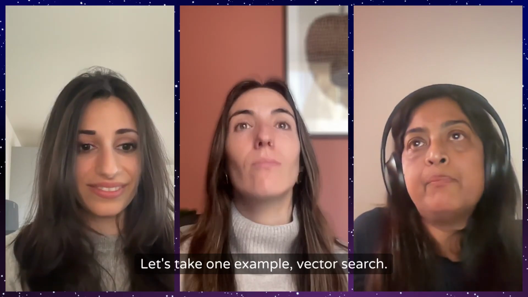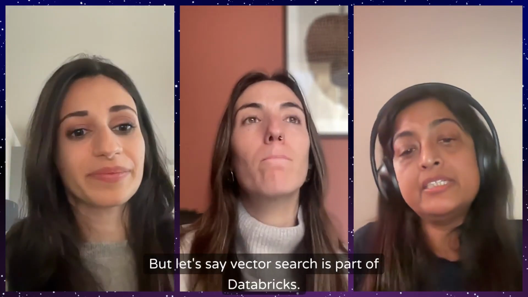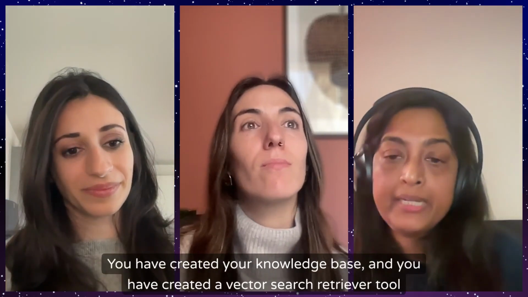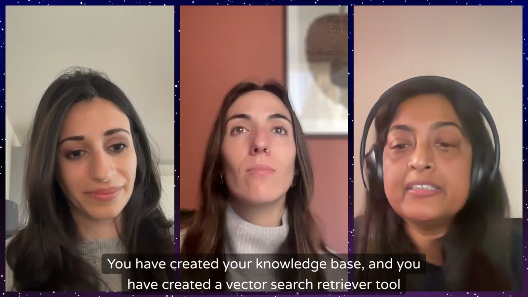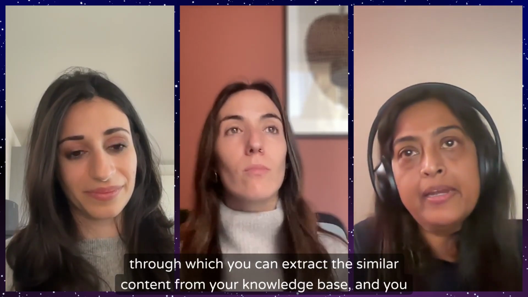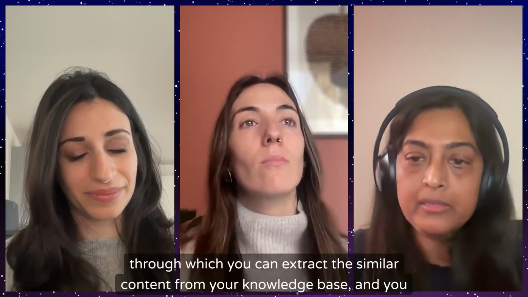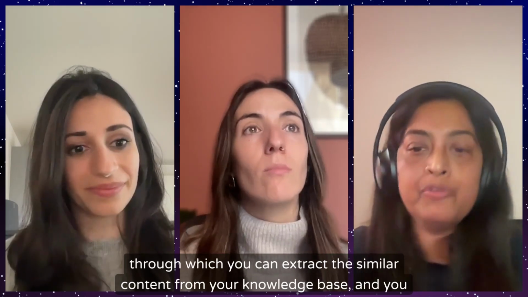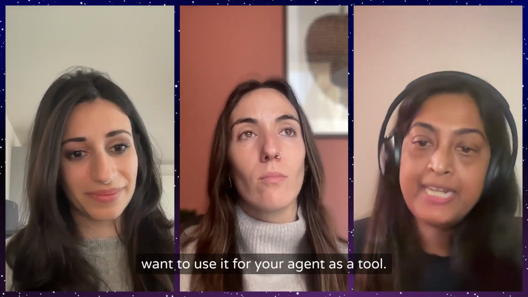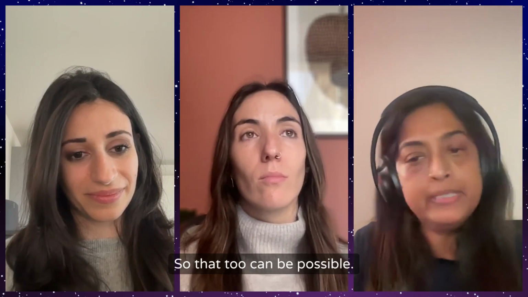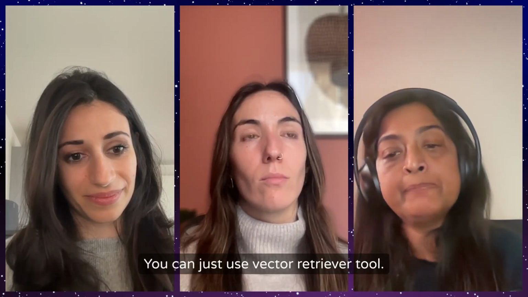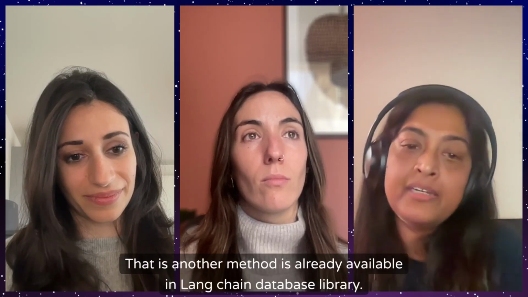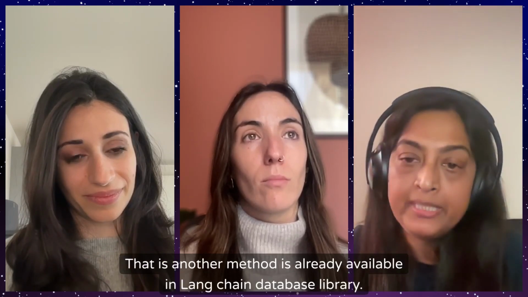Let's take one example, vector search, which is part of Databricks. You have created your knowledge base and you have created a vector search retriever tool through which you can extract similar content from your knowledge base, and you want to use it for your agent as a tool. That too is possible. Then you don't have to use the UC function toolkit. You can just use the vector retriever tool, which is another method already available in the Databricks LangChain library.